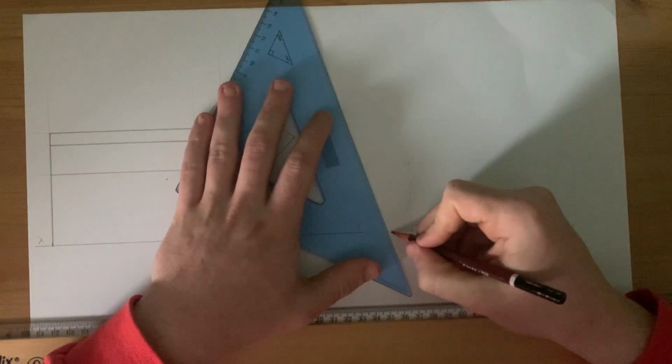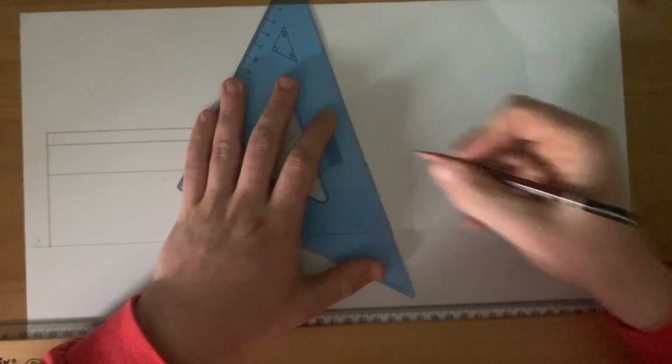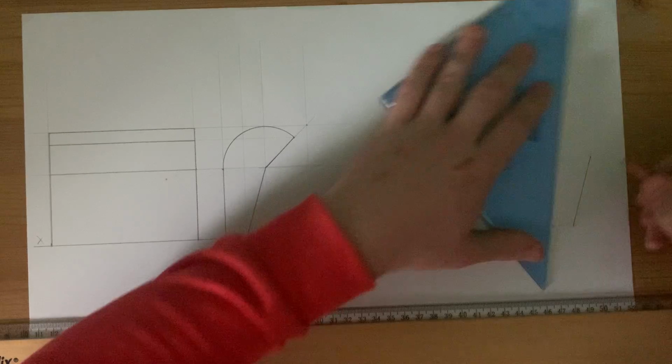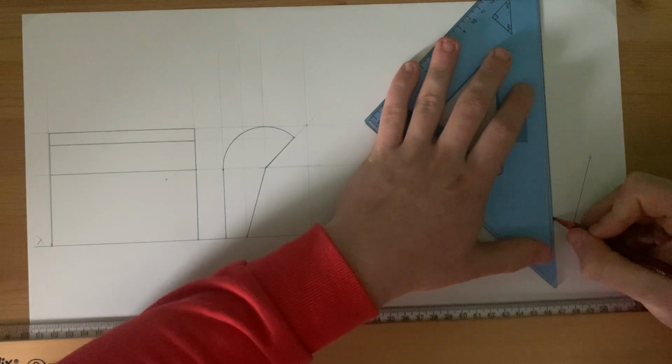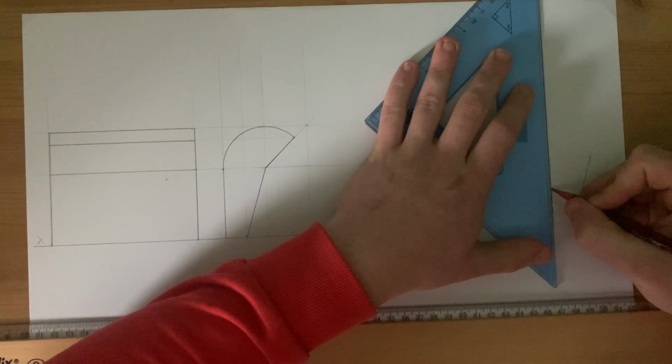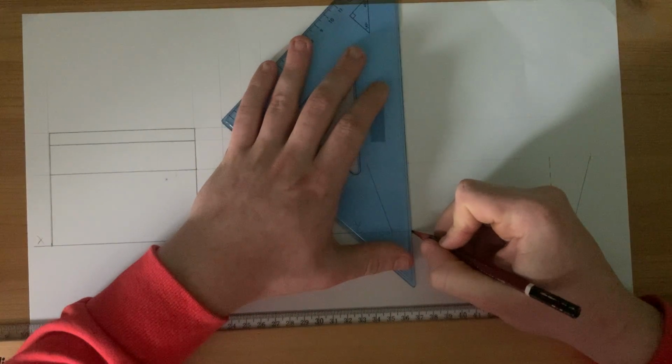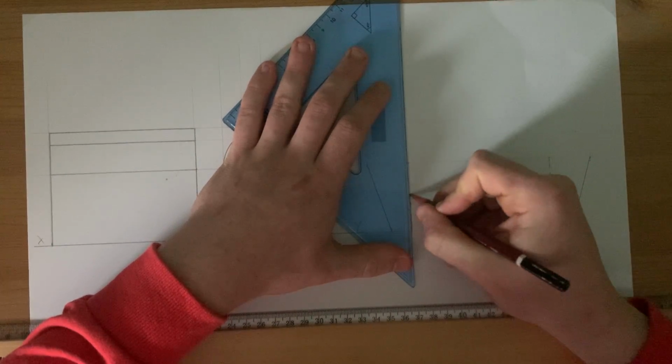So I'm just going to draw this heavy. I'm going to put in these lines as broken, as this line here is where the sides fold in to close off the sides of the bicycle shelter.